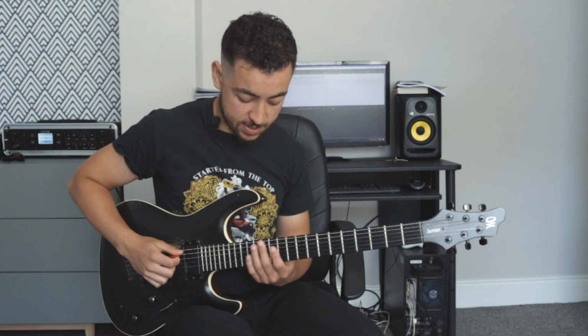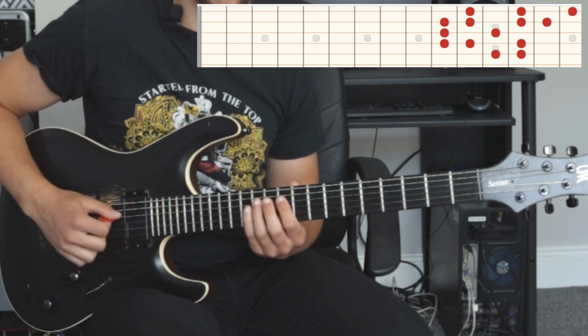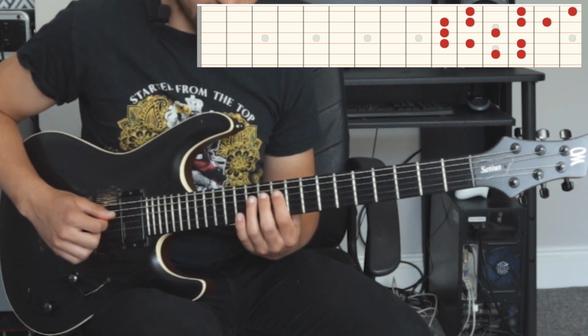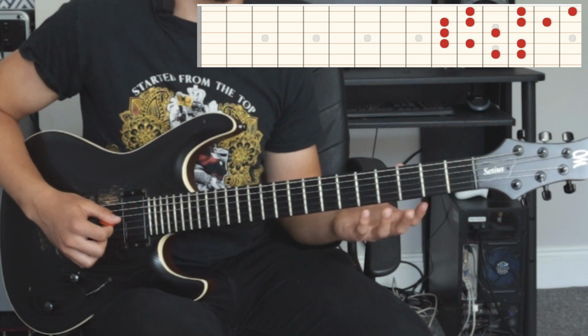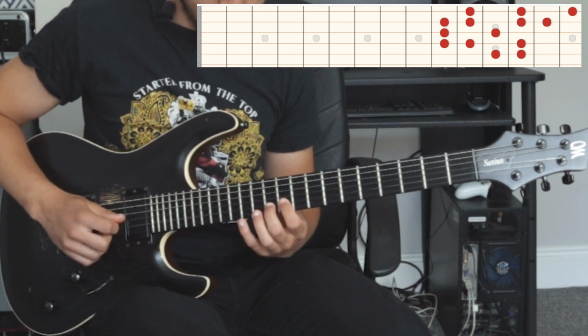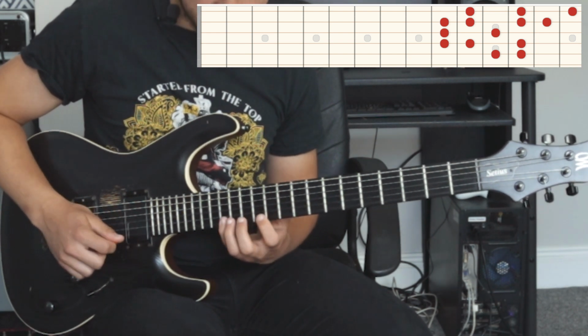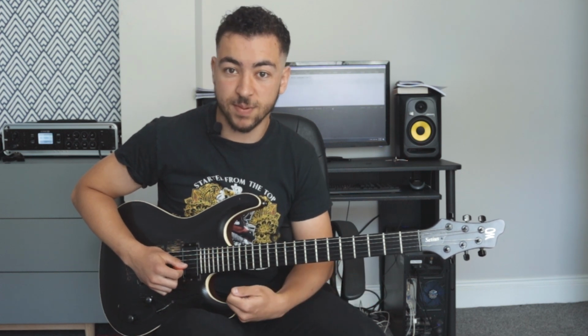Okay. Now let's take a look at another shape you can use to play the altered scale. This is with the root on the 5th string, and this is how you play it. So 12, 13 with your ring finger and little finger on the A string, then 10, 11, 13 on the D string, then 10, 12 on the G string, then 10, 11, 13, 14 on the B string, then 11, 13, 15 on the high E string. Now let's take a look at a lick that I wrote using that particular shape.